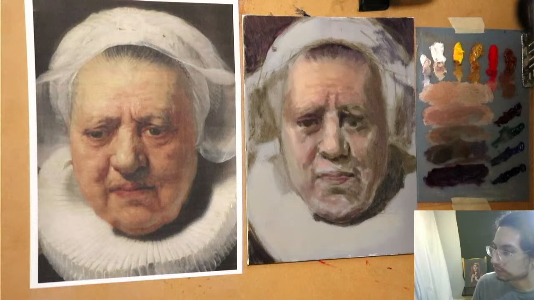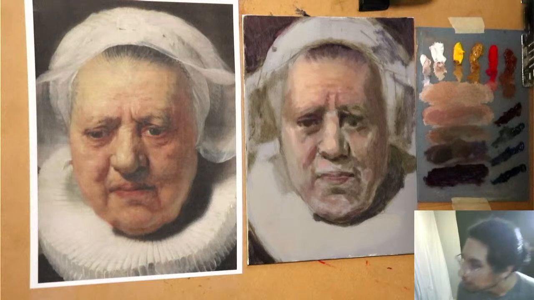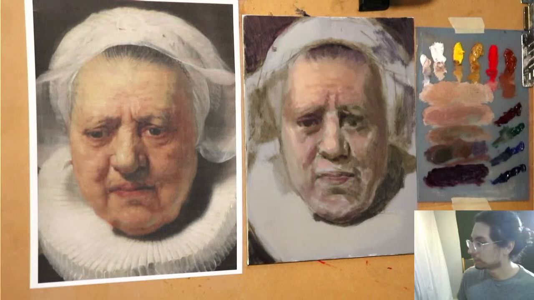Question from, let's see, from Christian. Is there any specific stand you'd recommend while painting? Unfortunately, for me, I opted not using one. My back felt like pins and needles.